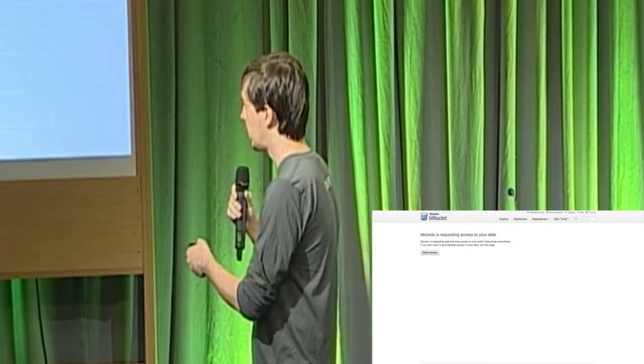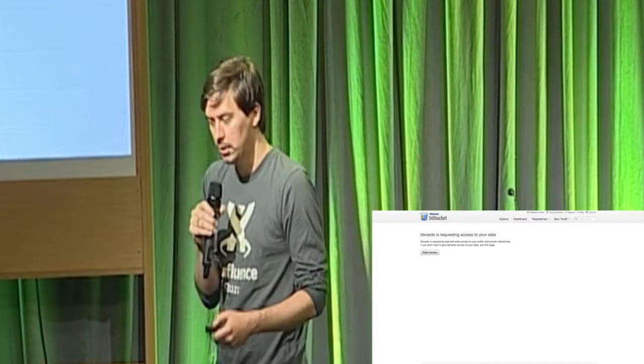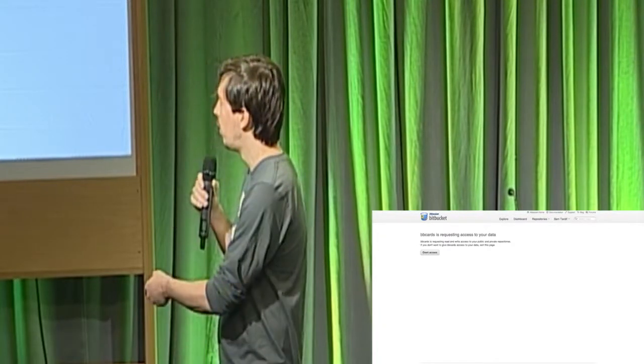What this is interacting with is Bitbucket's OAuth endpoint. When you click that button, you get taken into Bitbucket, and it says, hey, this app is trying to request access. Do you want to grant this app access to your Bitbucket profile? That kicks off this OAuth dance.